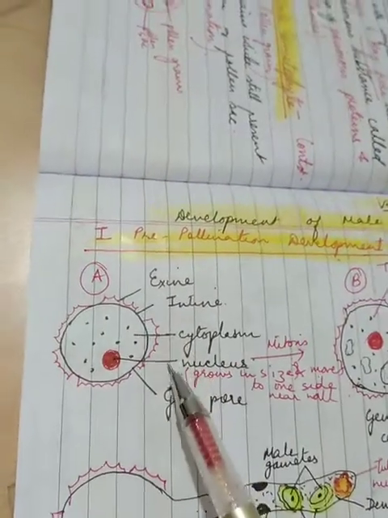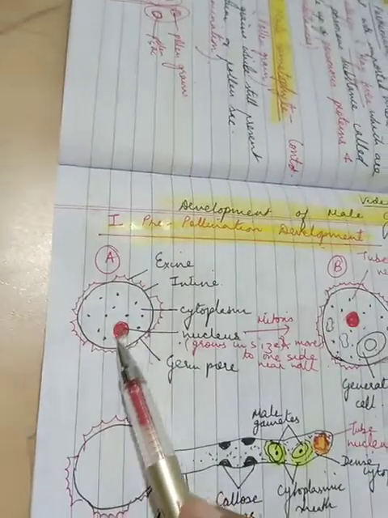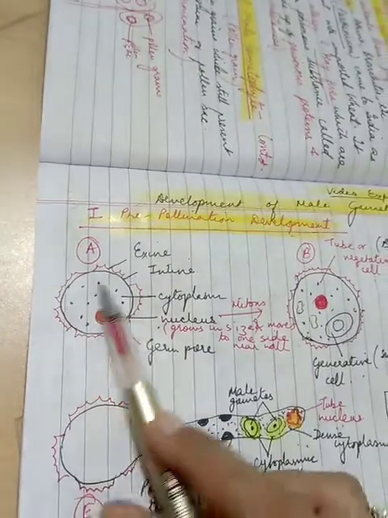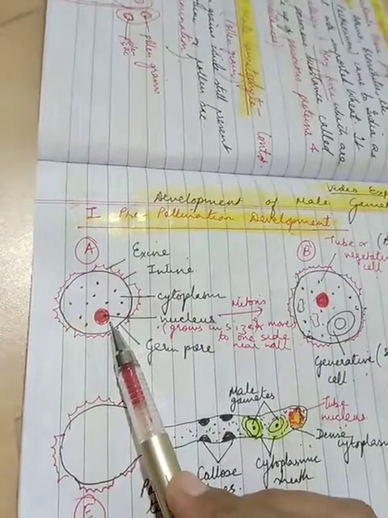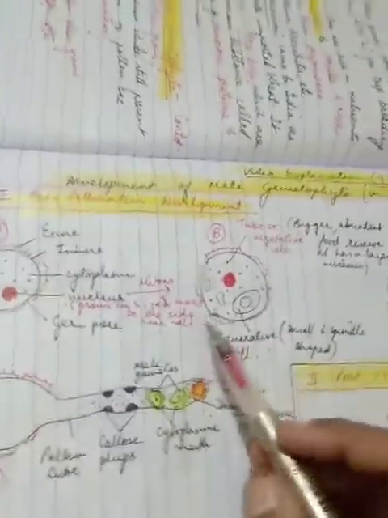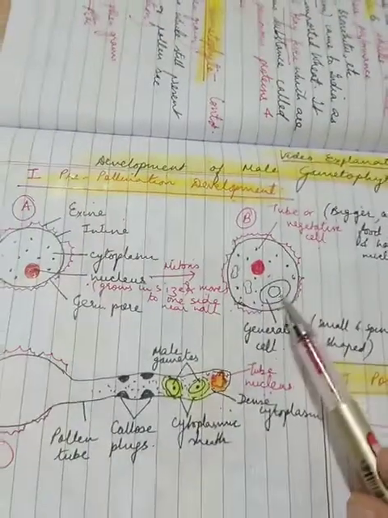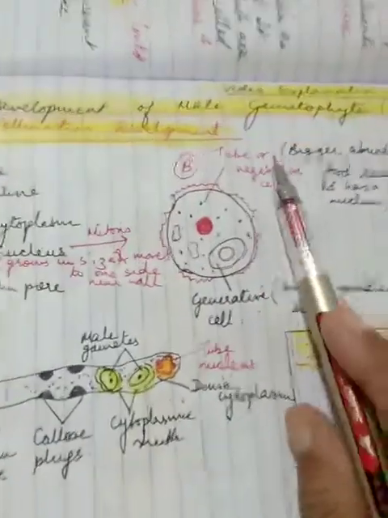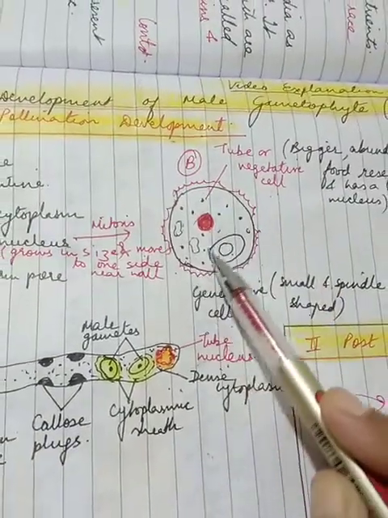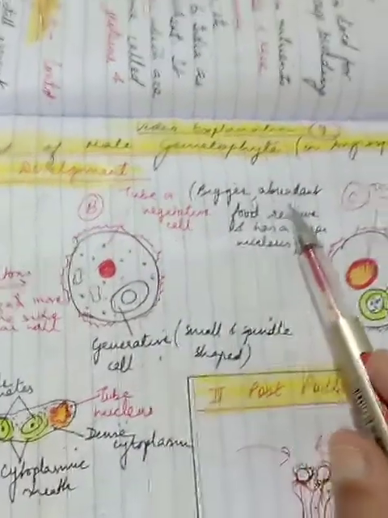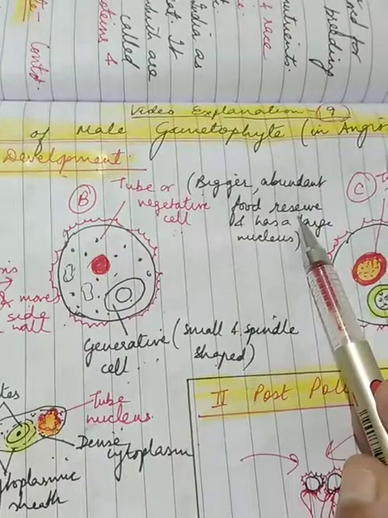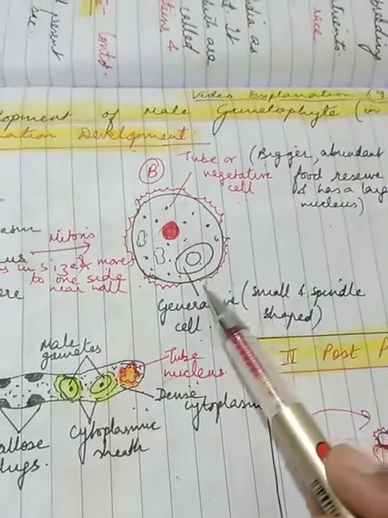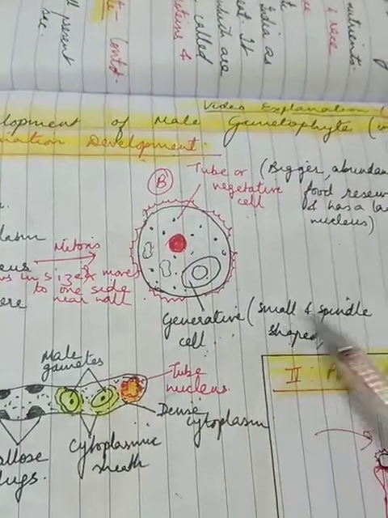Number 1. The nucleus grows in size and becomes bigger, right? Number 2. It shifts somewhere near the wall and undergoes mitosis, the equational division, and now the nucleus will be divided into 2 cells. The cell that is a pollen grain is now divided into 2 cells. The tube or vegetative cell, which is larger, you can see this bigger part. And why is it bigger? Because it has abundant food reserve and has a large nucleus. Whereas the smaller cell formed by mitosis is called the generative cell, which is small and spindle shaped.